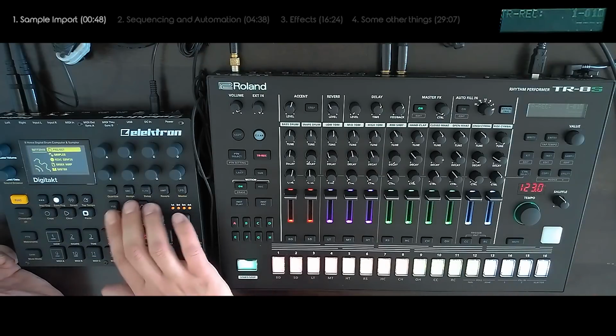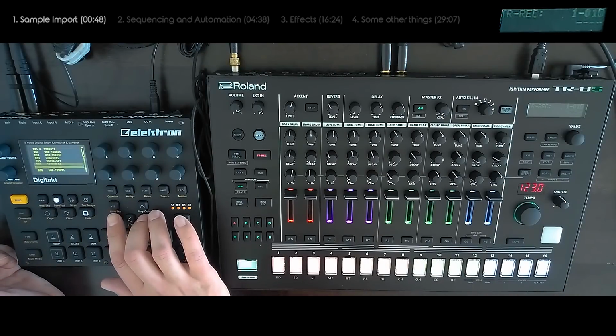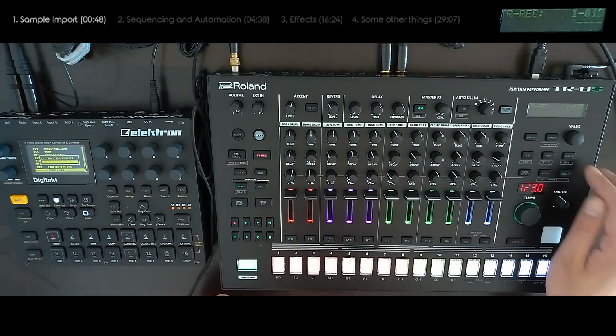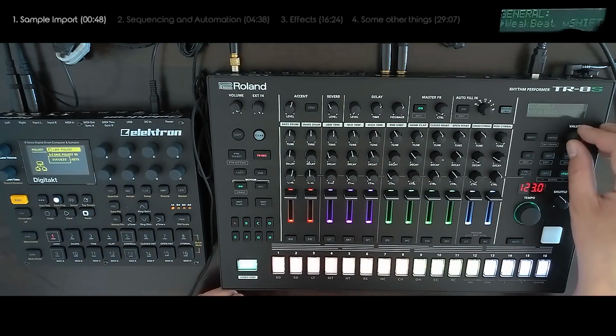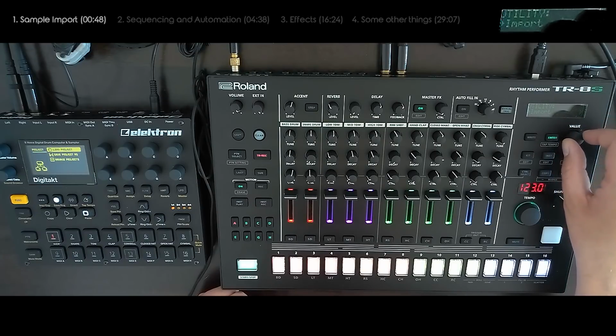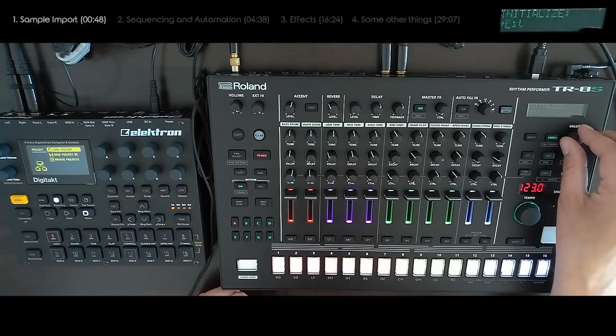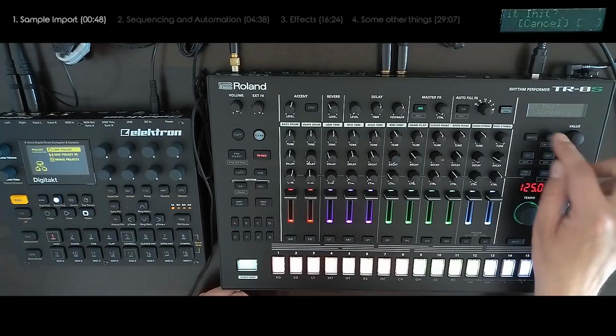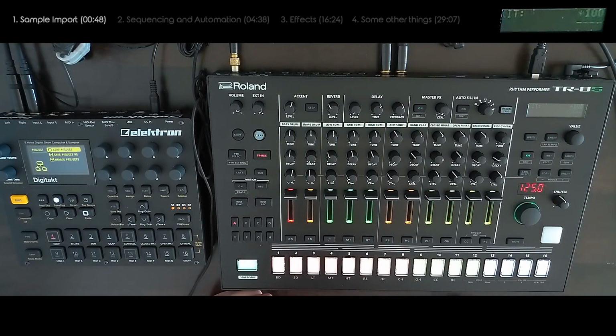So how this is working on the Digitakt, let's first create a new project so we can start from scratch, and on the TR-8S, let's initialize everything. Go to the utility and initialize it. And I say initialize pattern and kit. So when I'm initializing the pattern, I'm clearing the pattern basically. And when I'm initializing the kit, I revert to the default sounds that are inside this kit. And these are the TR-808 sounds.